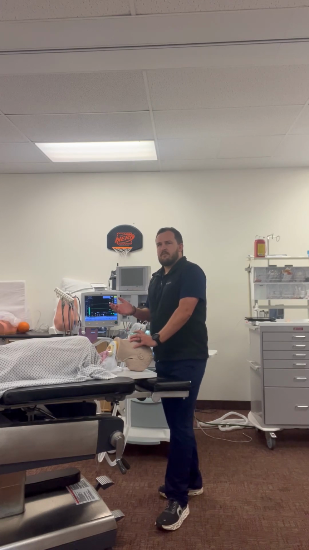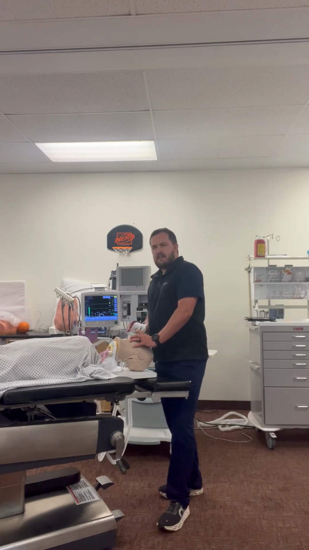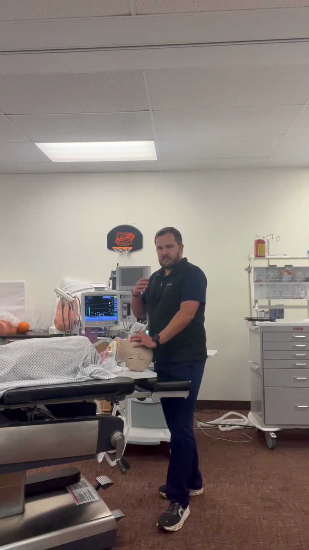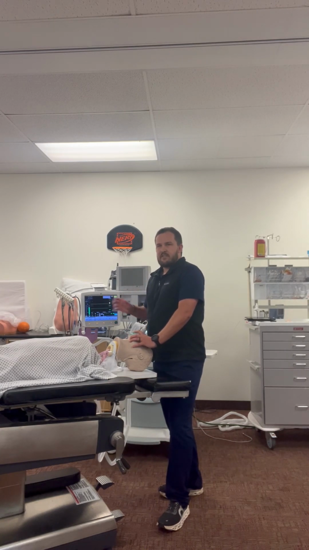And then while I'm doing that, I'm going to be looking at my monitor. I should see an increased FA/FI ratio, so my FI should be much higher than my FA, but I should see the FA slowly climbing up. And that just means that my ventilator is working appropriately with the anesthetic gases.